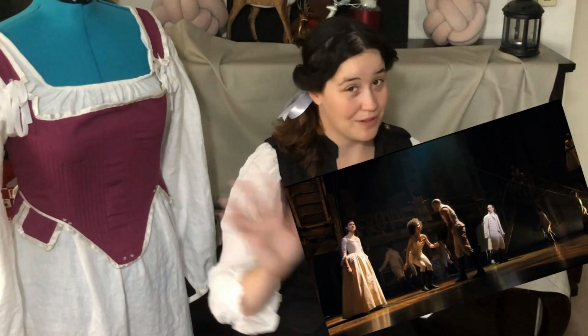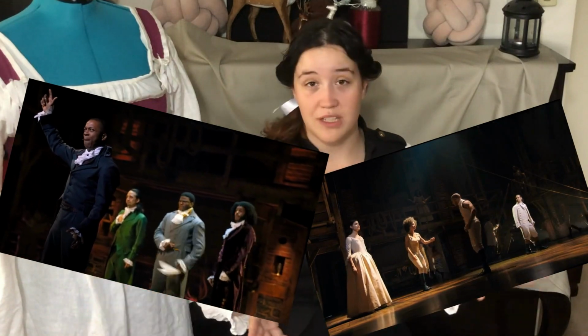Colour is also used to separate the ensemble from the main cast. The ensemble are dressed in all neutral tones, white, grey, bit of tan, while the main characters have full colour outfits, some of which I think were chosen very deliberately, and we're going to talk about that a little bit later.